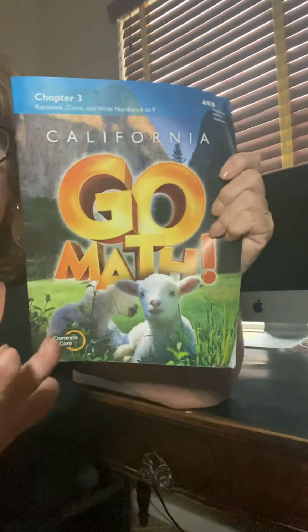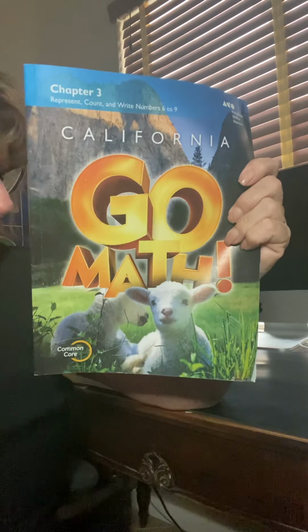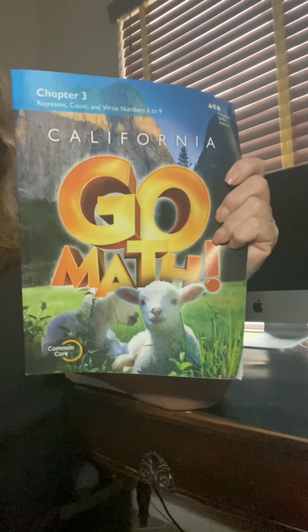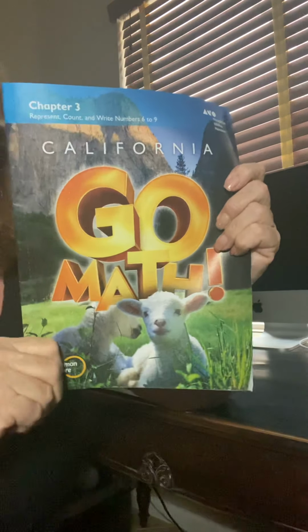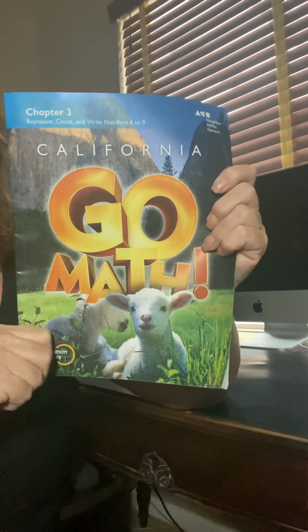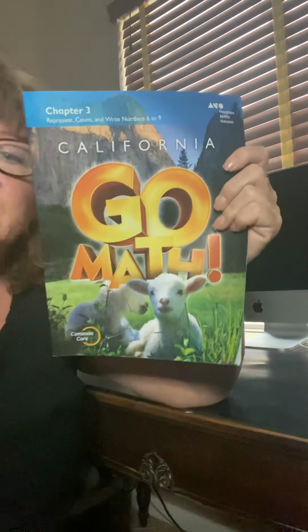The number packets are fine. They're great for introducing the numbers, so the kids know the names, and there's lots of counting. But the Go Math is actually better for our Common Core standards, getting the kids to problem solve.